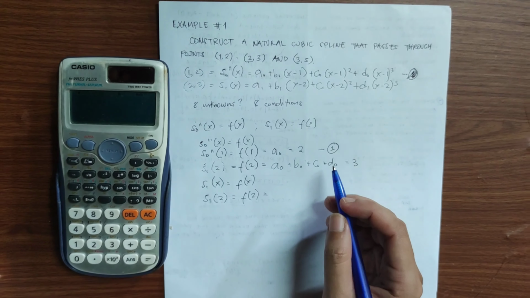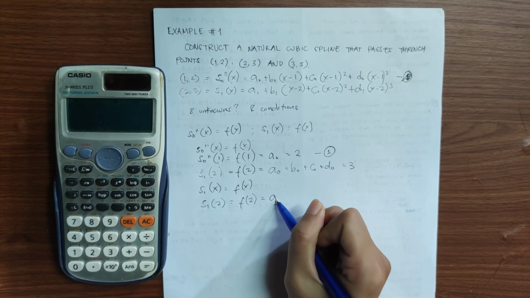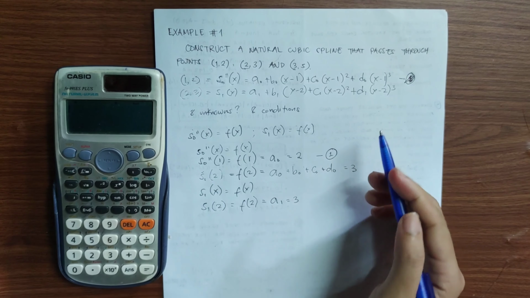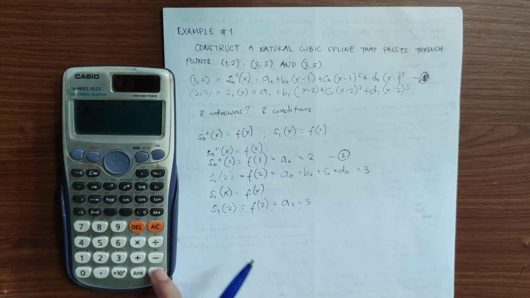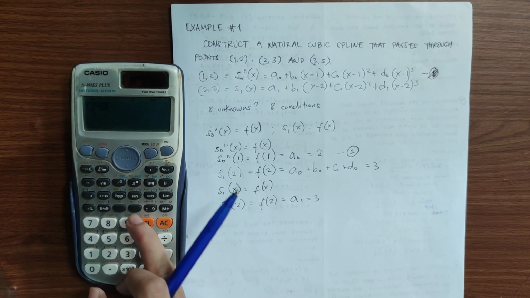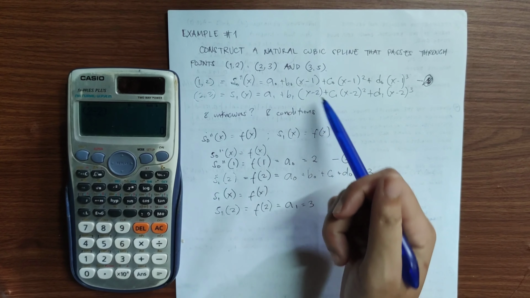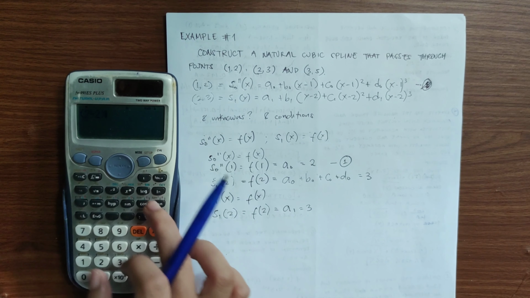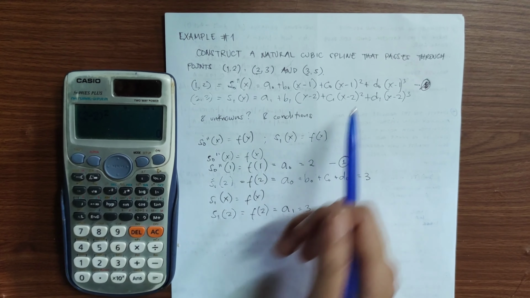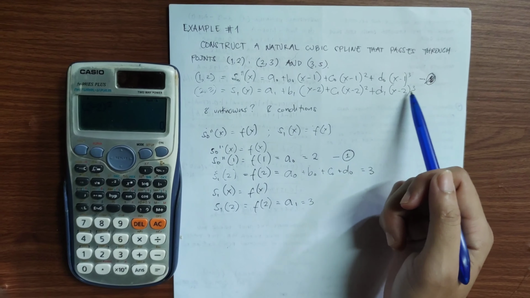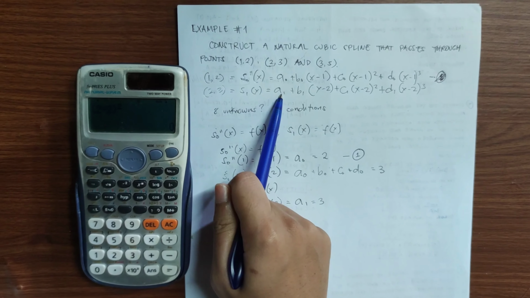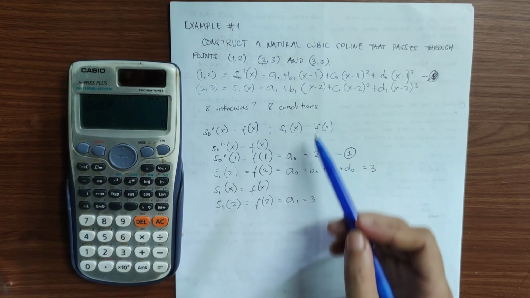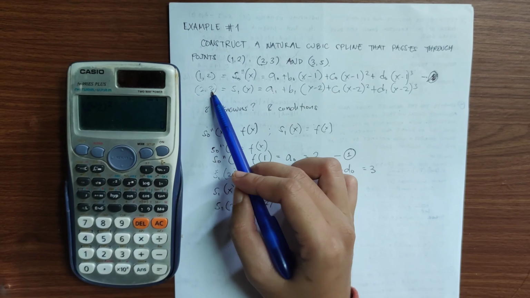Ang answer is a1 equals to 3 because 2 minus 2 equals 0. So cancel, then cancel also, and then cancel. So ang matitira is 3 a1, which is 3.